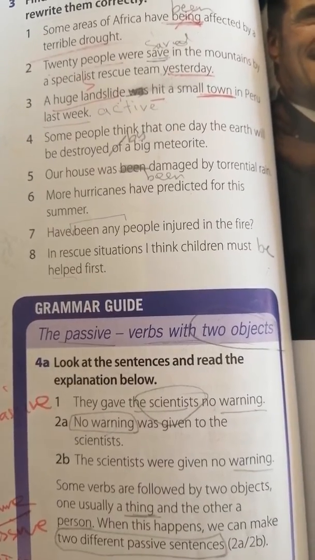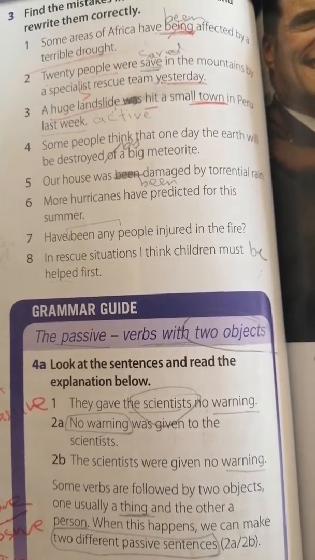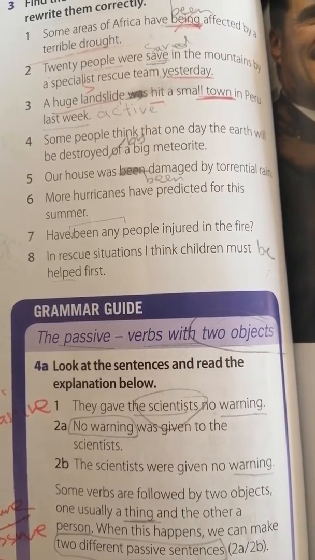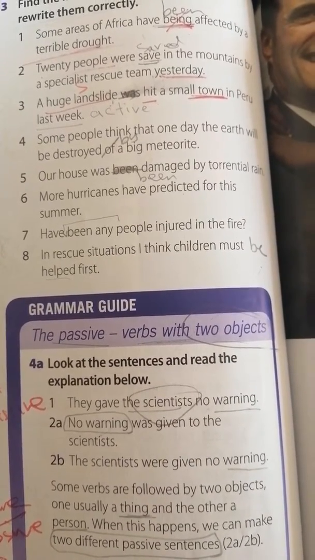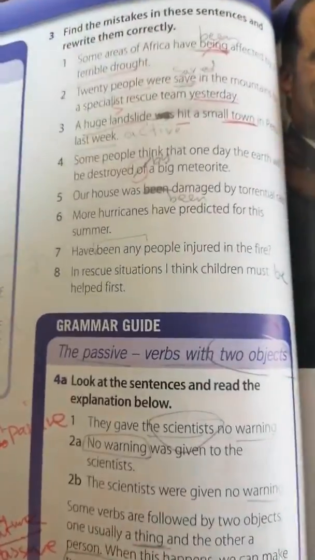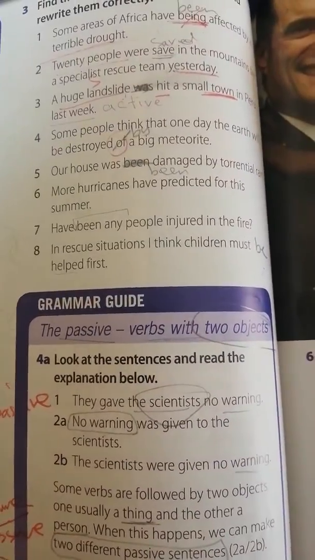Number 4, some people think that one day the earth will be destroyed of a big meteorite. No, will be destroyed by a big meteorite. So instead of of, add by.